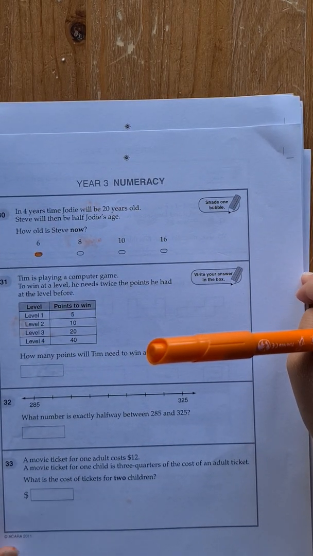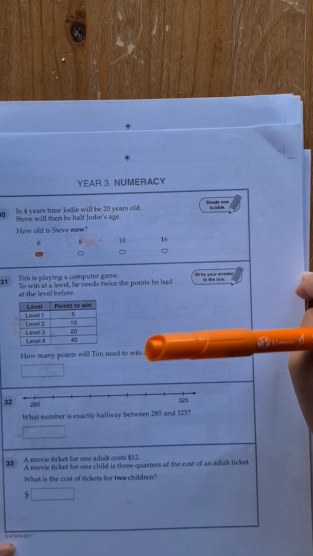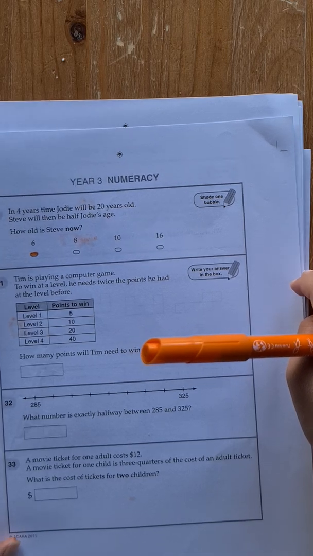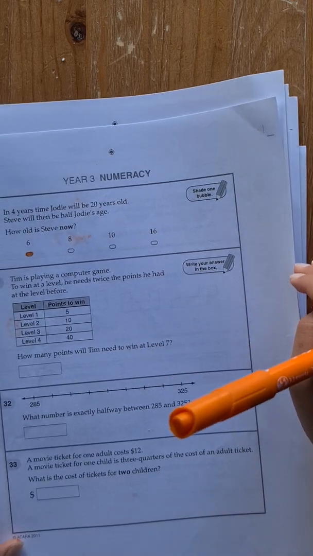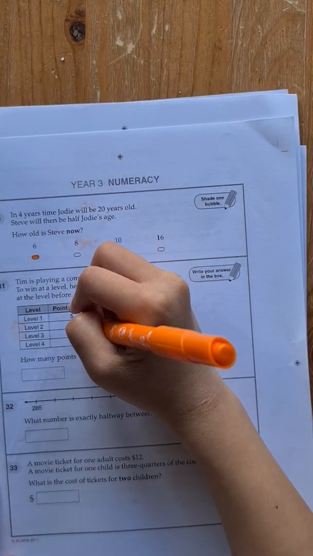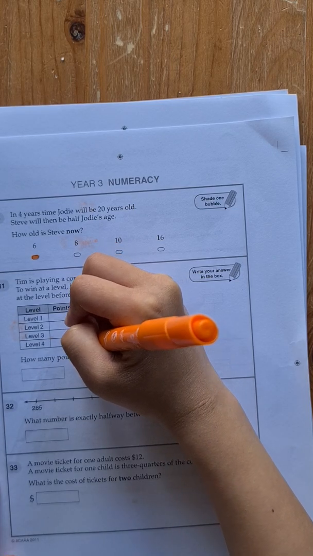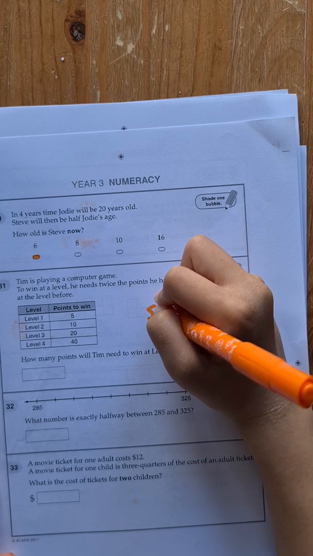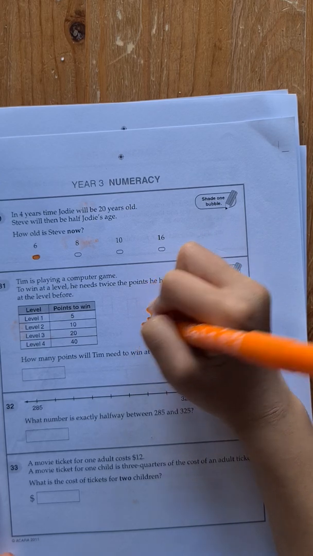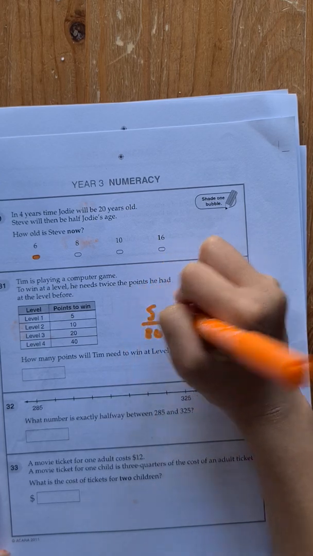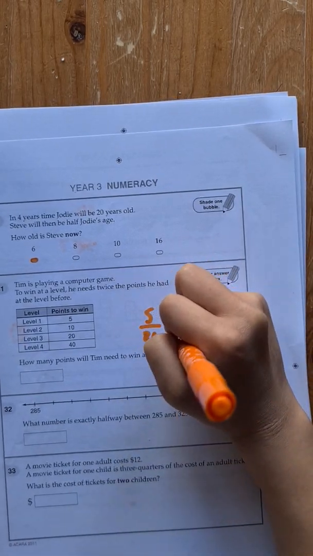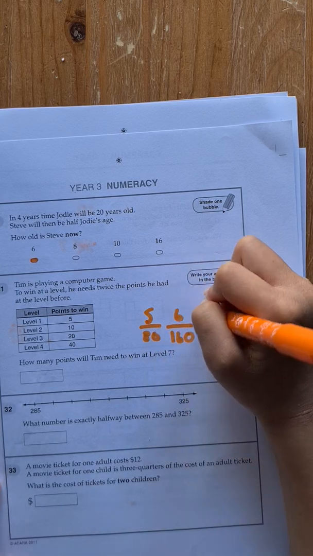Tim is playing a computer game. To win at a level, he needs twice the points he had at the level before. How many points will Tim need to win level 7? Level 1 is 5, double that is 10, then it's 20, then it's 40, then it's 80 for level 5. 6 is, what's double 80? 8 plus 8 equals 16, and we haven't forgotten the 0 at the back.